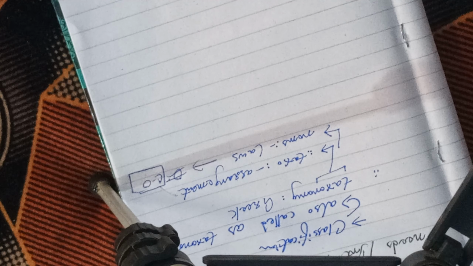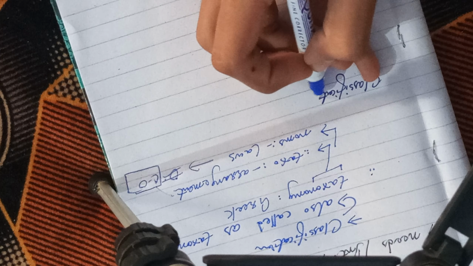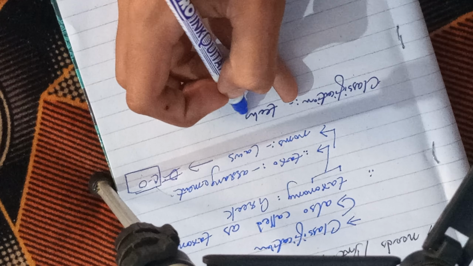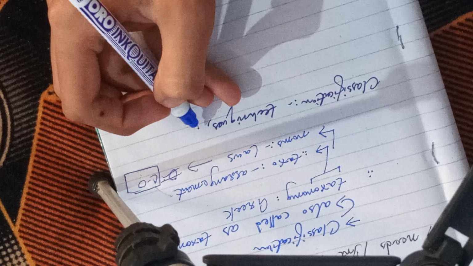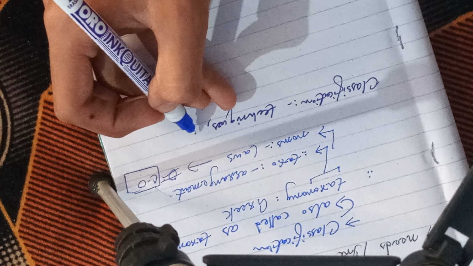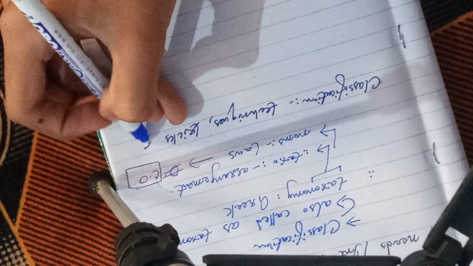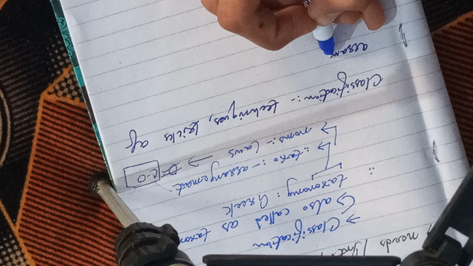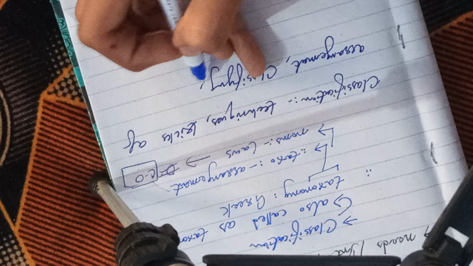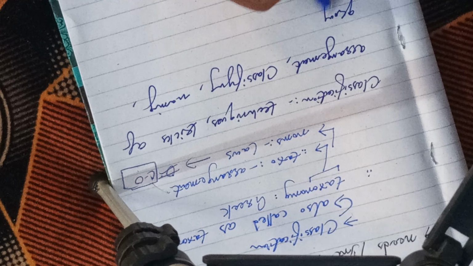So if we talk about the basic definition, classification is the techniques and tricks of arrangement, classifying, naming, grouping of what?